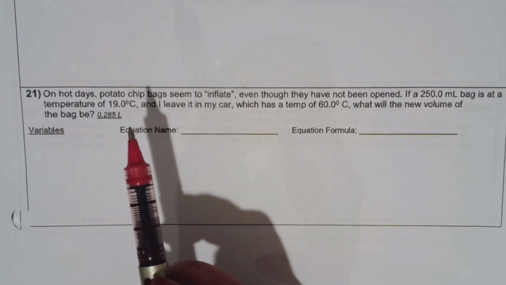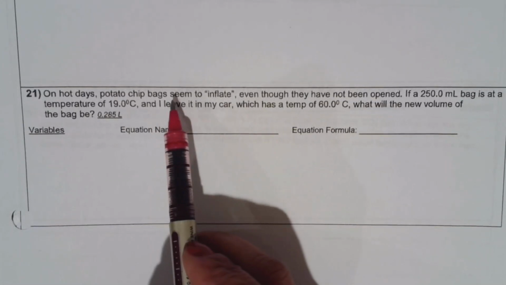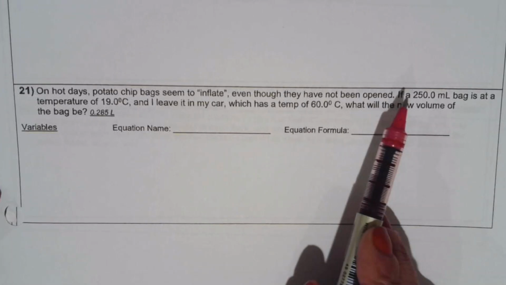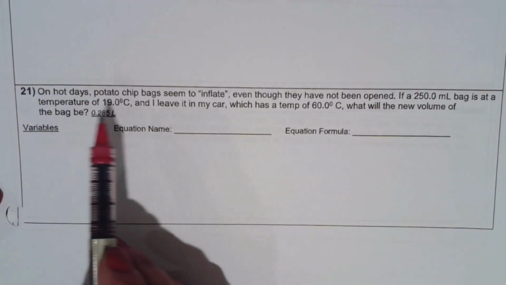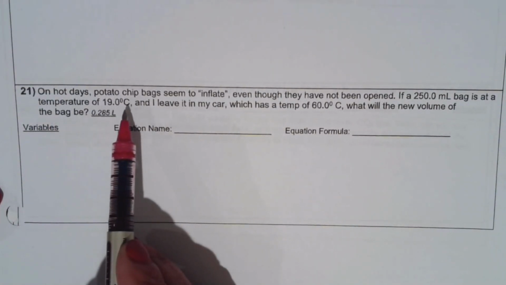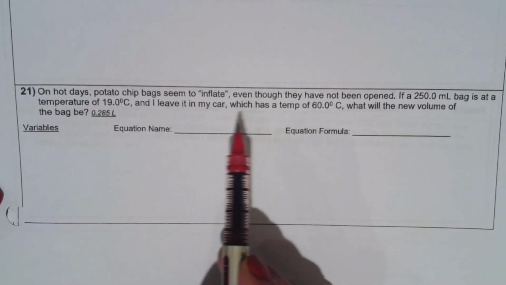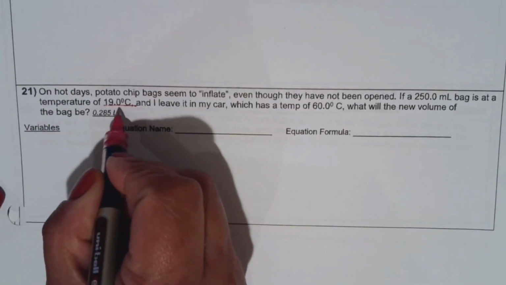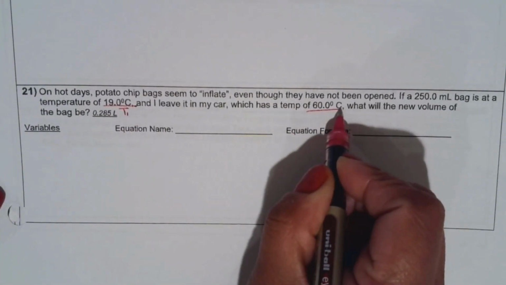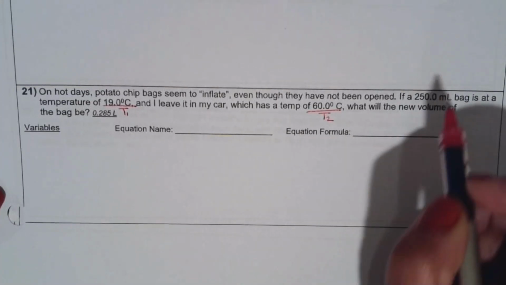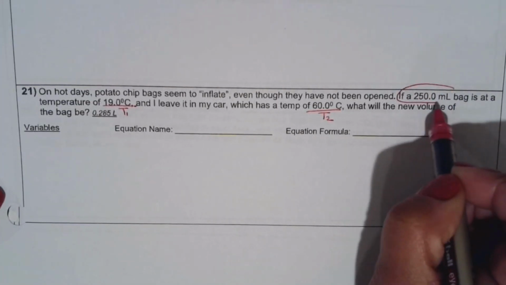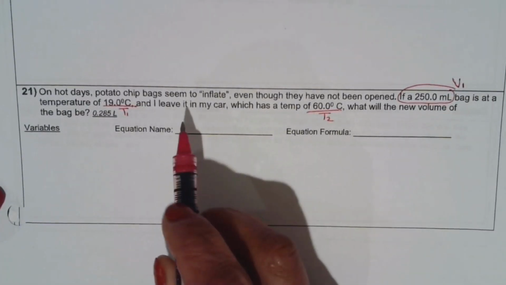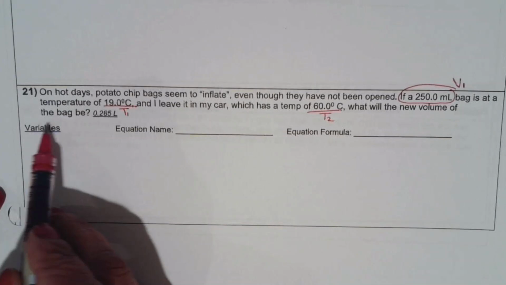On hot days, potato chips bags seem to inflate even though they have not been opened. If a 250 ml bag is at a temperature of 19 degrees Celsius and I leave it in my car, which has a temperature of 60 degrees Celsius. So you are given temperature 1 and this is temperature 2, the final temperature. And you are given the volume of the bag of potato chips. So this is V1. What will be the new volume of the bag?